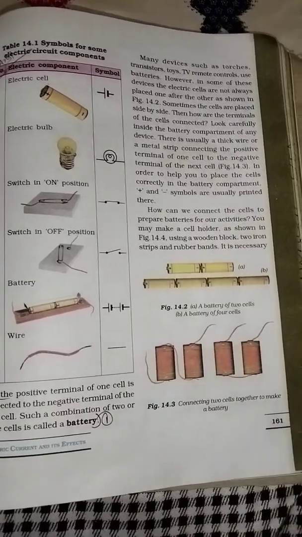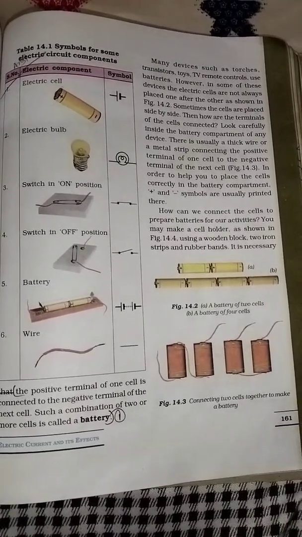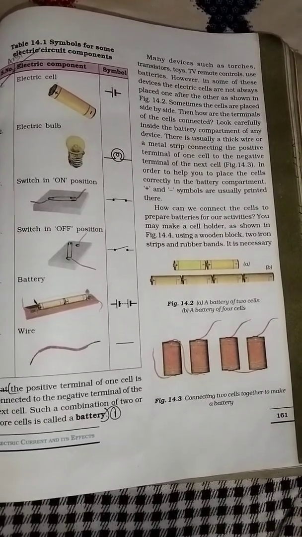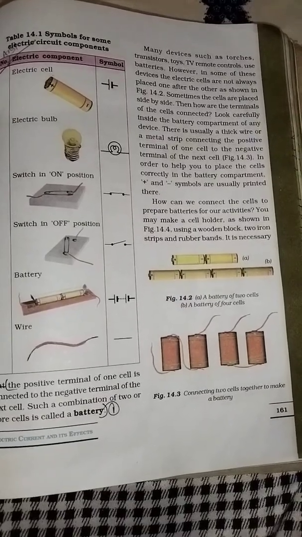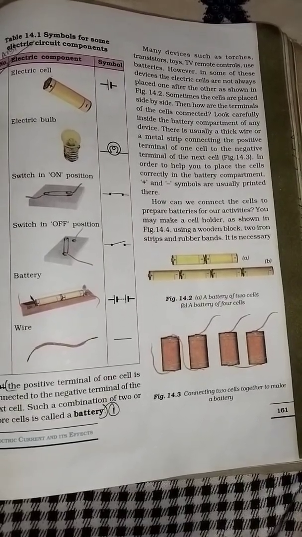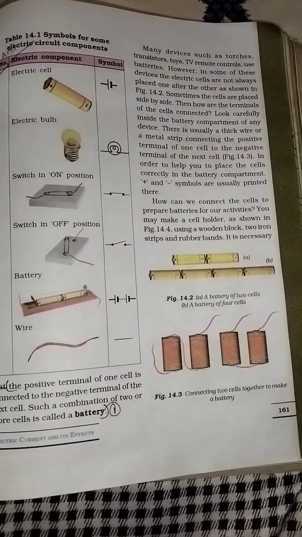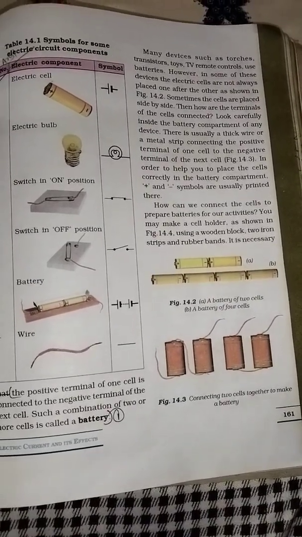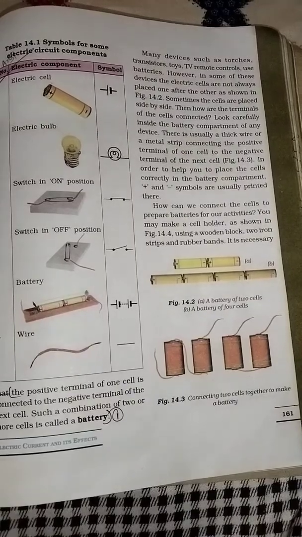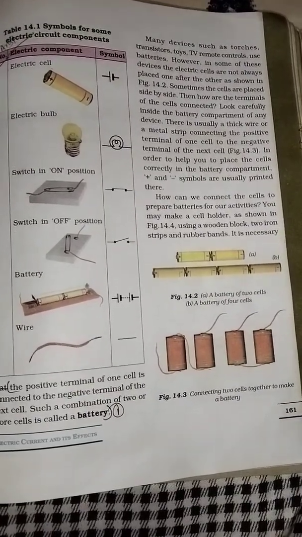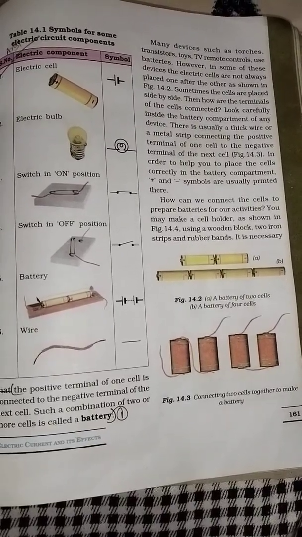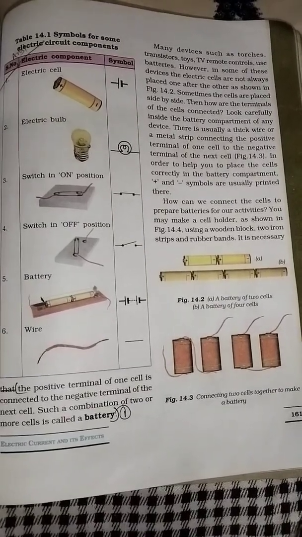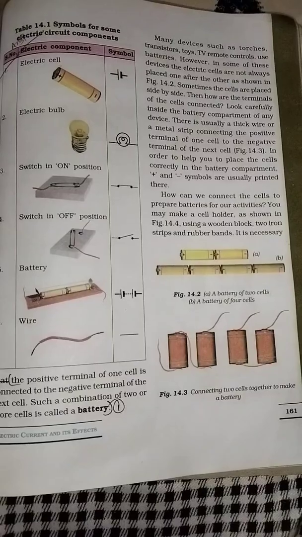Many devices such as torches, transistors, toys and TV remote controls use batteries. However, in some of these devices, the electric cells are not placed one after another. Sometimes the cells are also placed side by side. Then how are the terminals of the cells connected? There is usually a thick wire, known as a metal strip, connecting the positive terminal of one cell to the negative terminal of the next cell. The positive terminal is represented by a plus sign and the negative terminal by a minus sign, usually printed there.